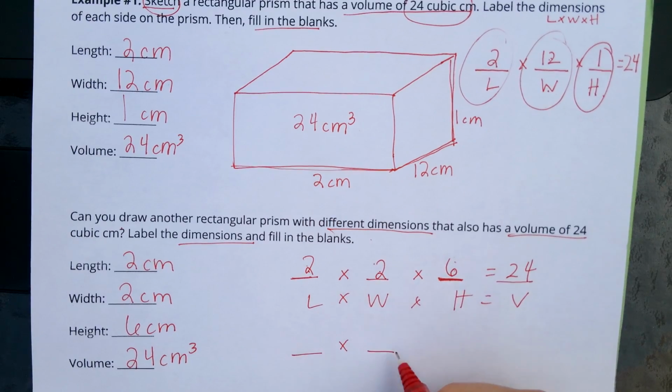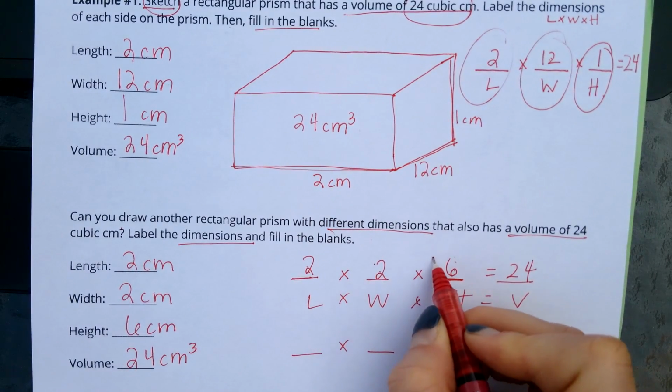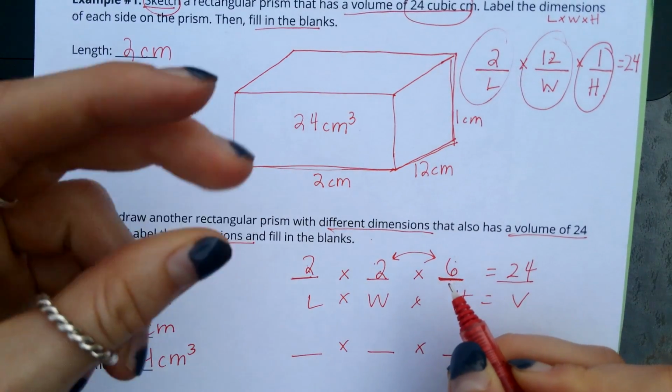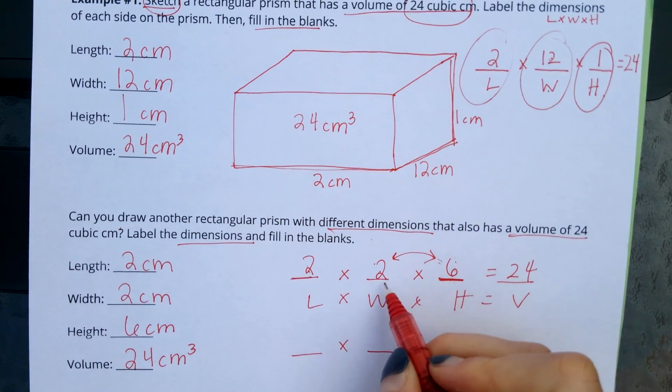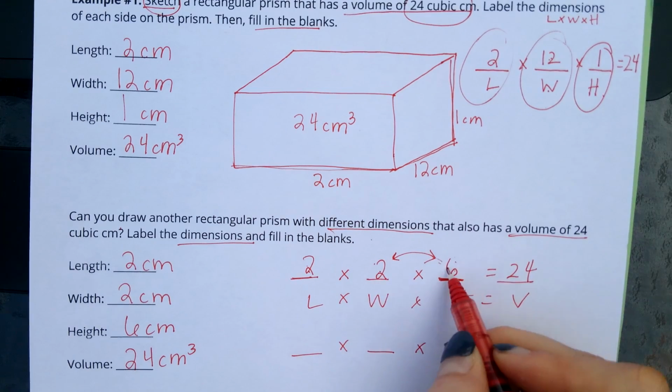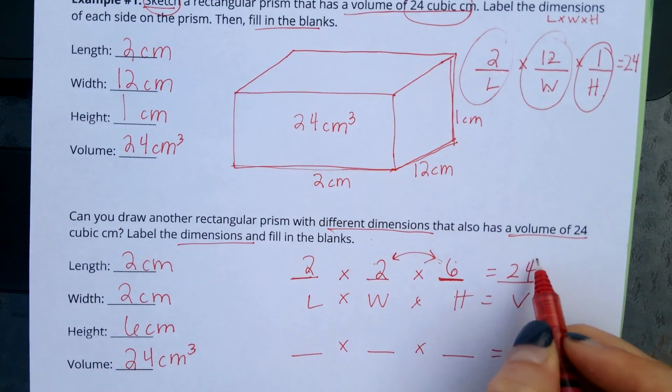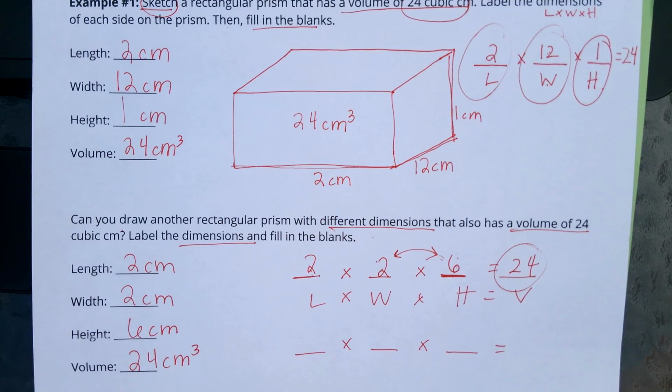There could be more, y'all. There can be more. I could change the order of these because of the commutative property. I can multiply numbers in different orders. So maybe my width is 6 instead of 2, and my height is 2 instead of 6. That would still give me 24 as my volume.